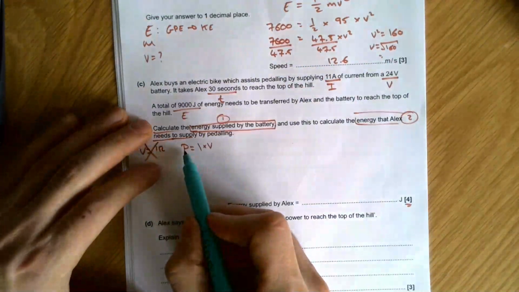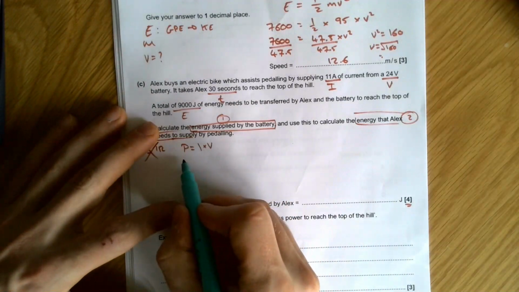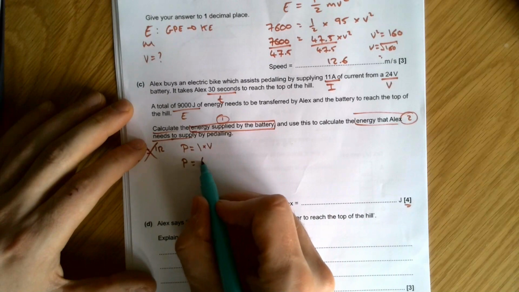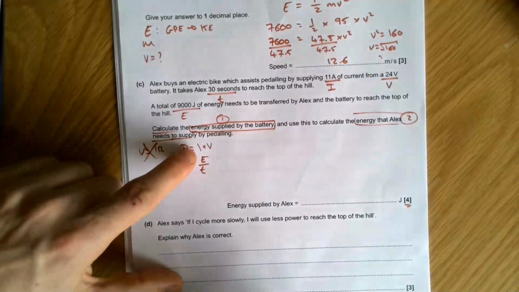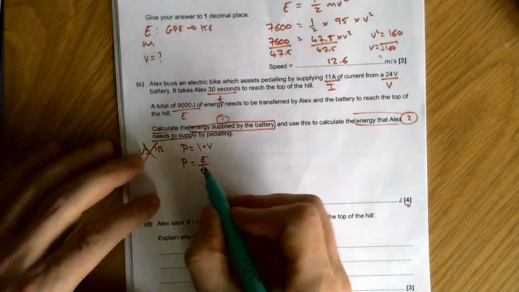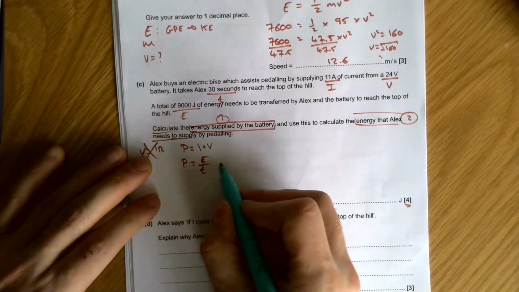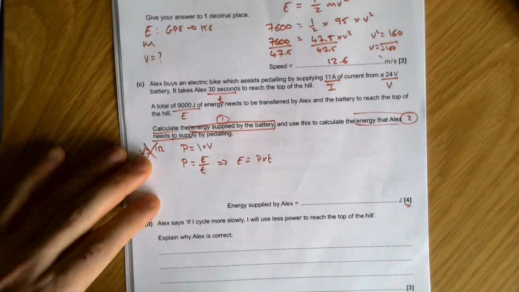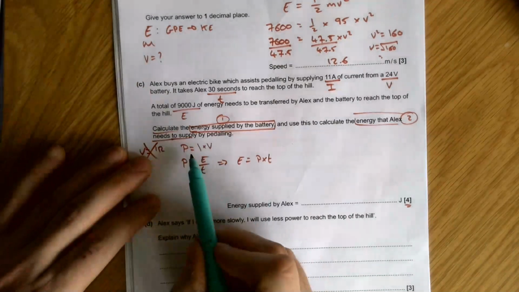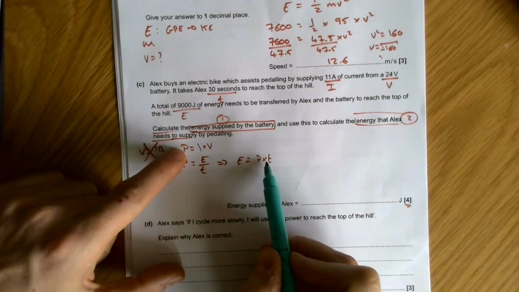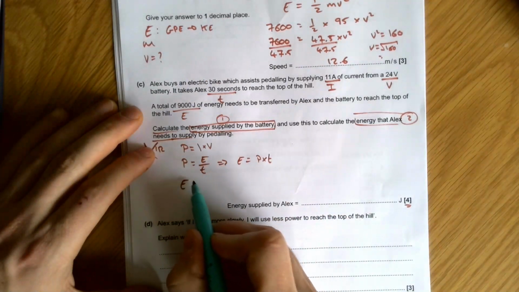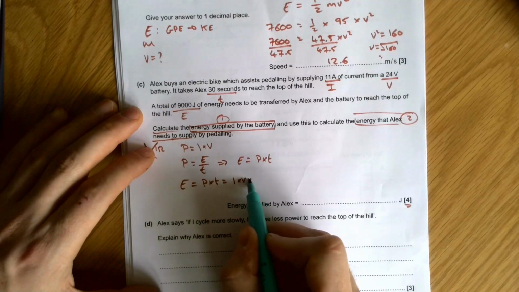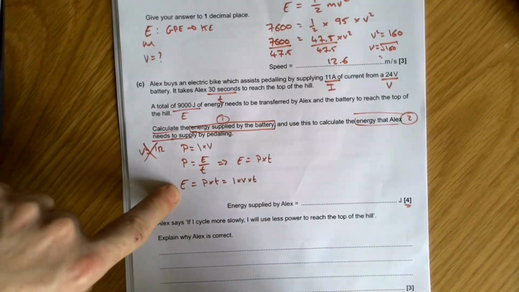Once we've got the power, because we've got energy and time, power is the rate of transfer of energy, so energy divided by time. So we can easily get the energy. Energy is power times time. So energy is power times time, which is I times V times T. We can get the energy supplied by the battery.